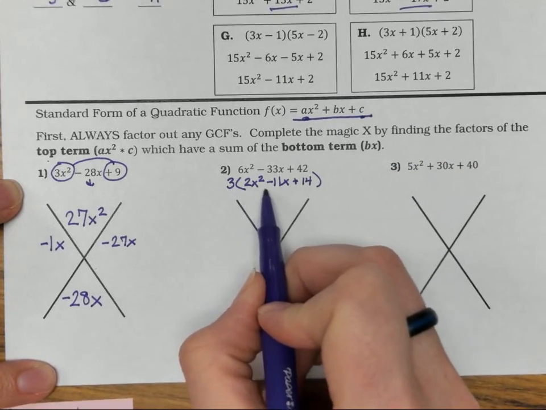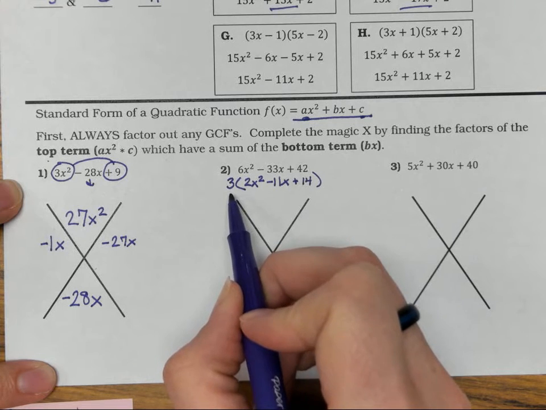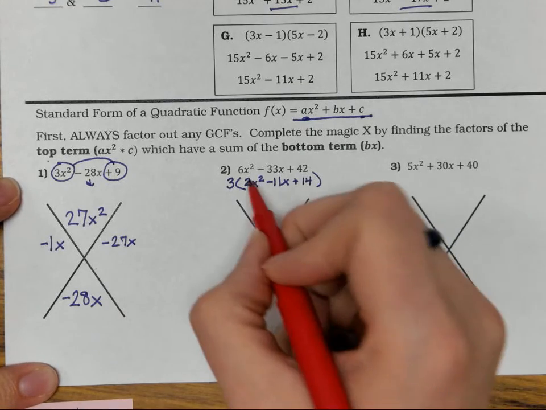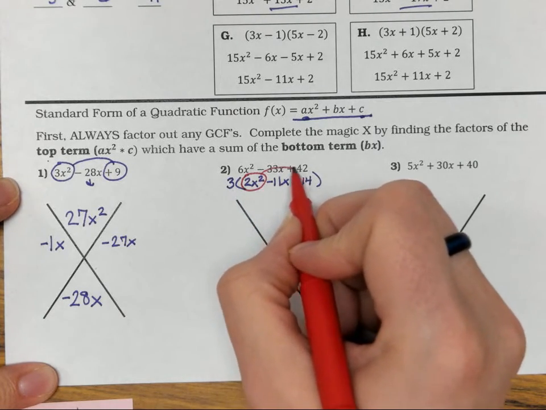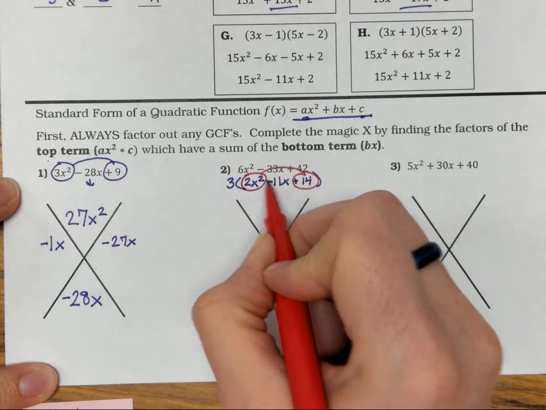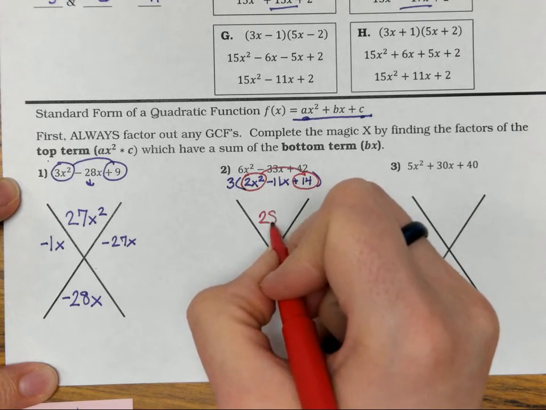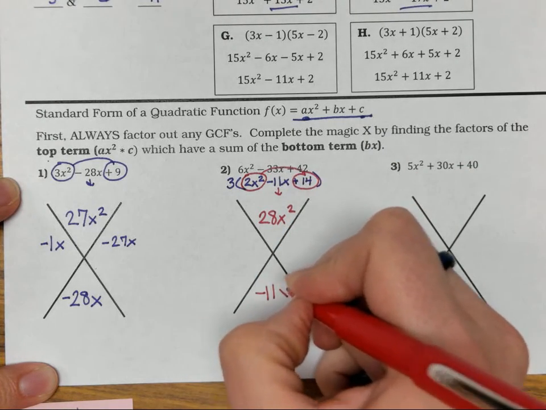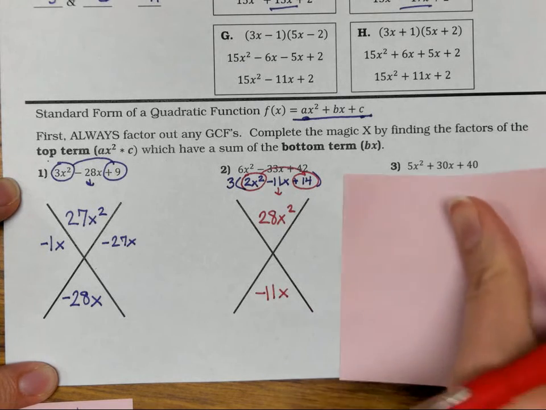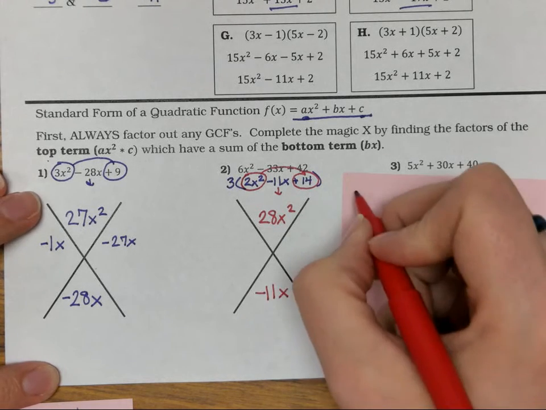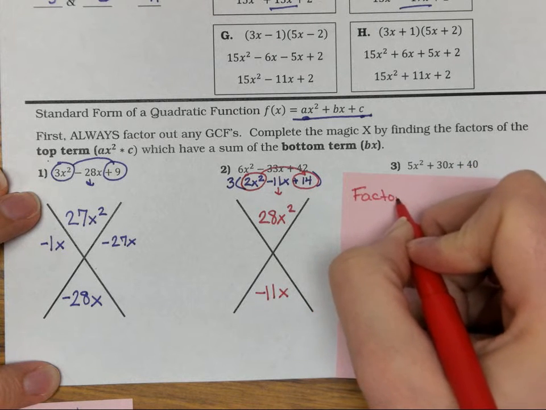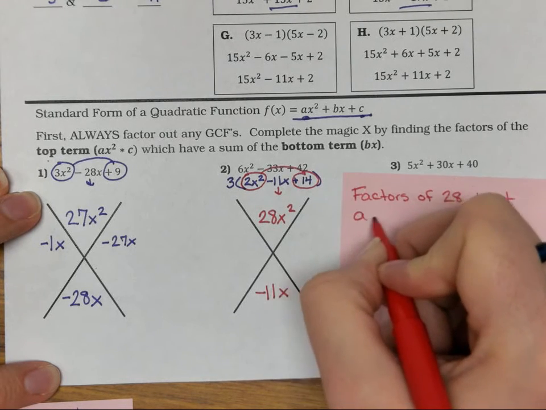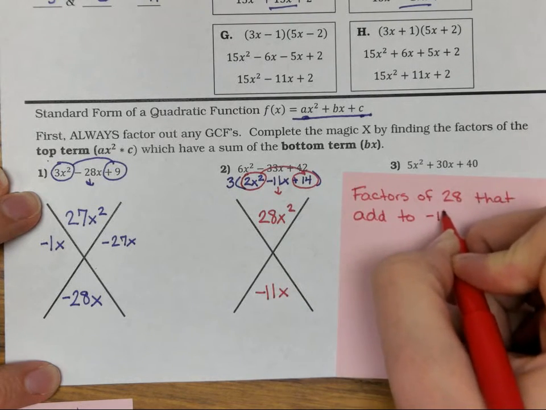So I want to use just this information. We'll come back to what we'll do with that 3 later. But right now, we're going to take the first term times the last term. So my new first term times my new last term. 2x squared times 14 is 28x squared. Then we move the middle term to the bottom, minus 11x. Okay? So take your scratch paper, and we're finding factors of 28 that add to negative 11.